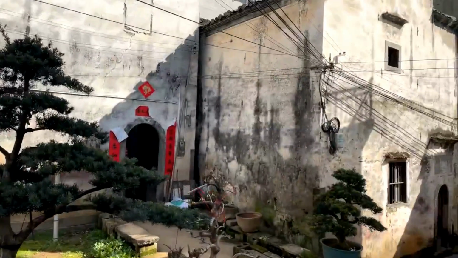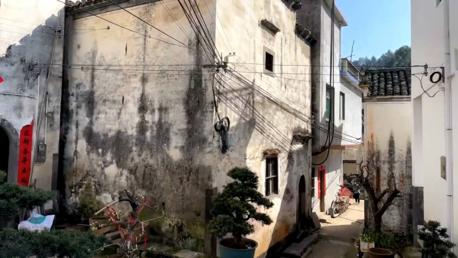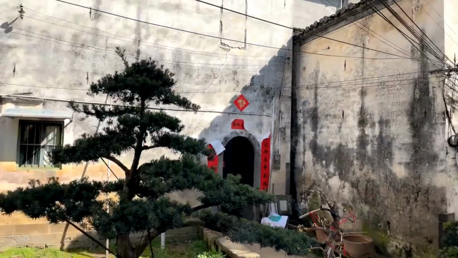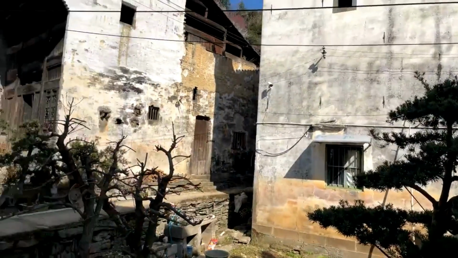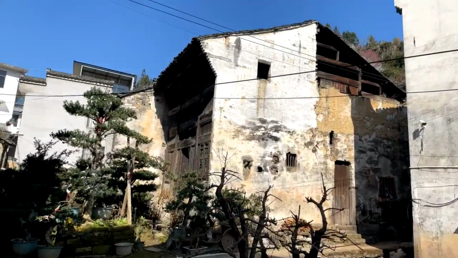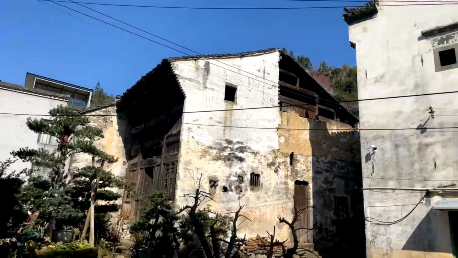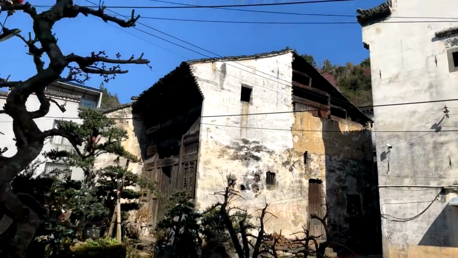All right, maybe you like to have some good views here. There's an old house with a bonsai.